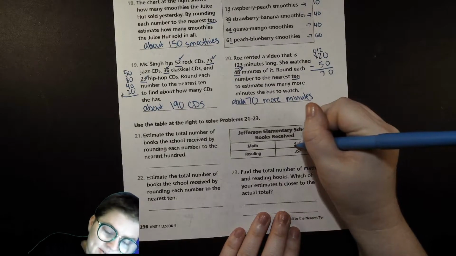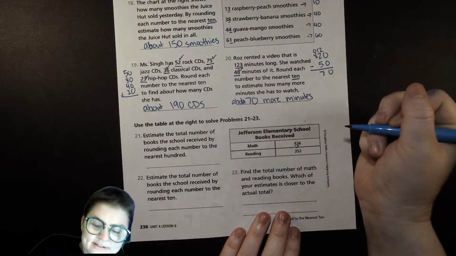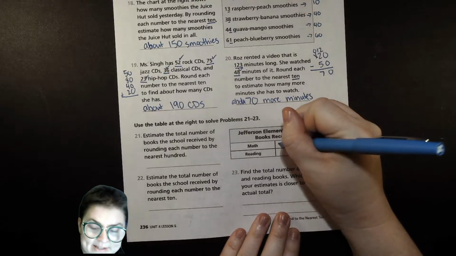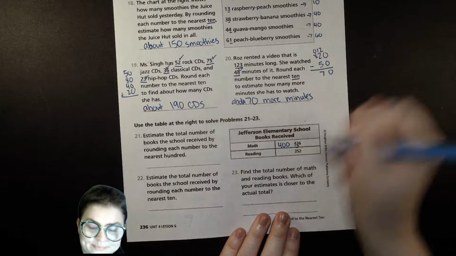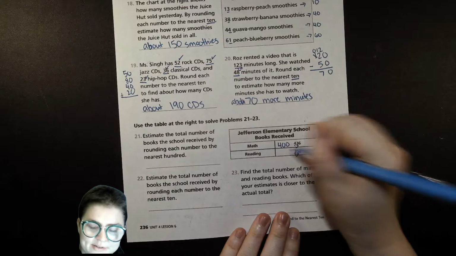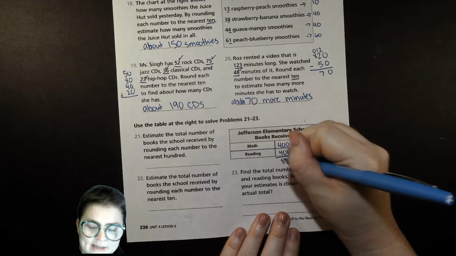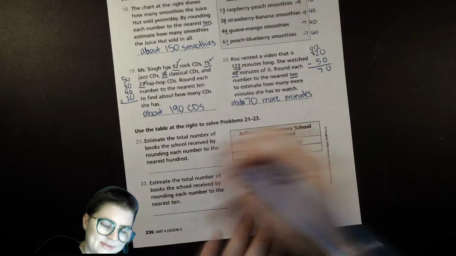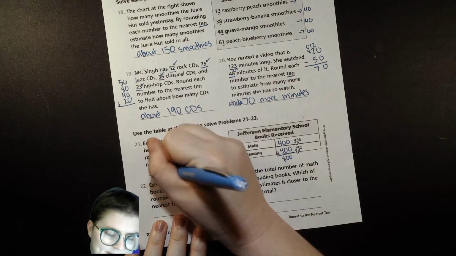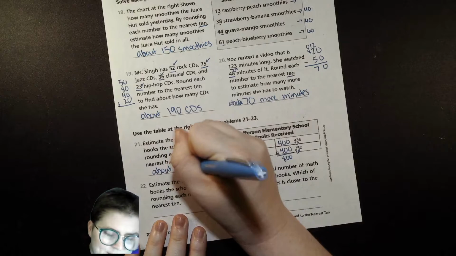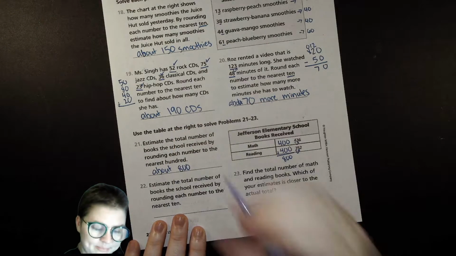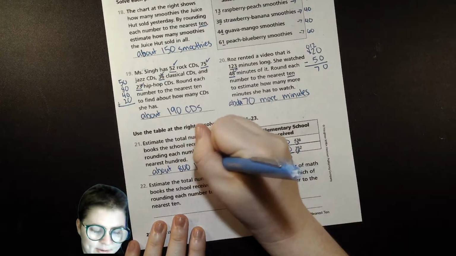So if we're looking at the 10 place there, that's going to have us rest at 400. And then this one will also go to 400. And so that'll be 800. So we'll say about 800 books. Always labeling.